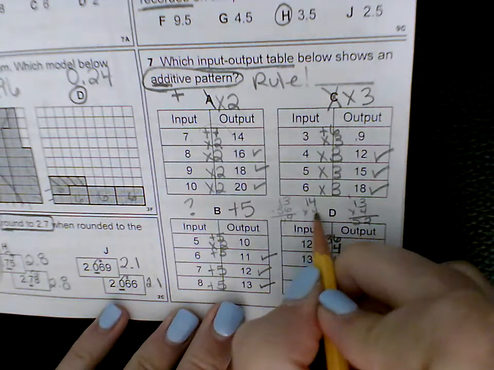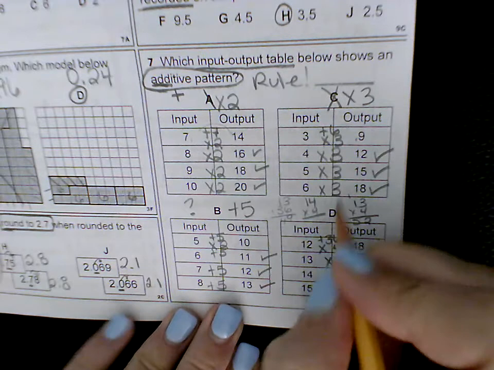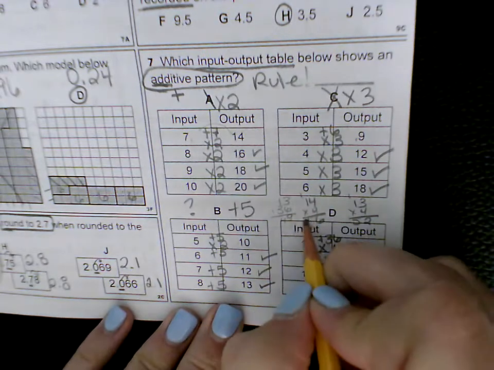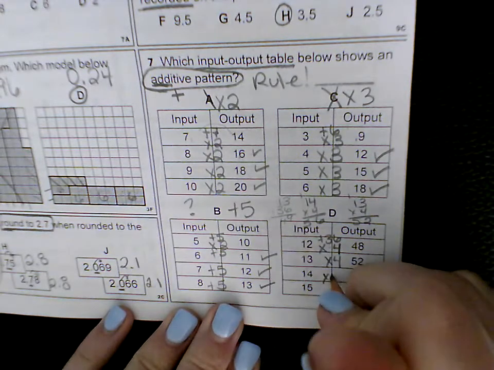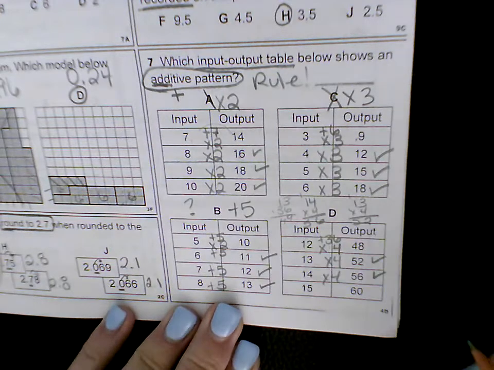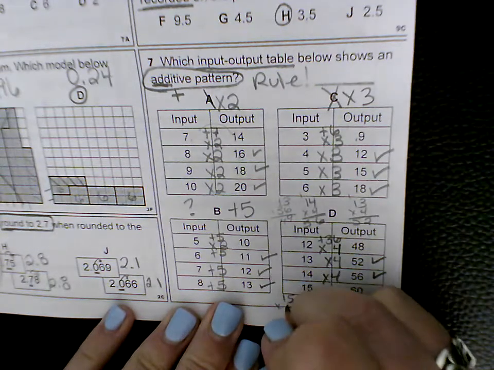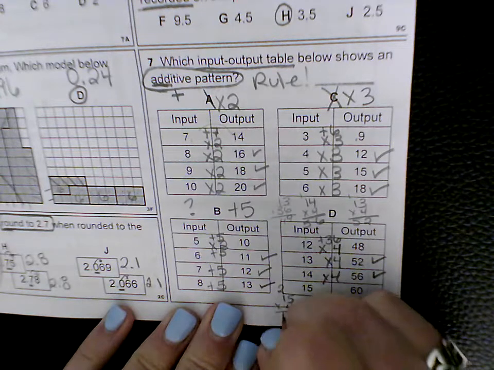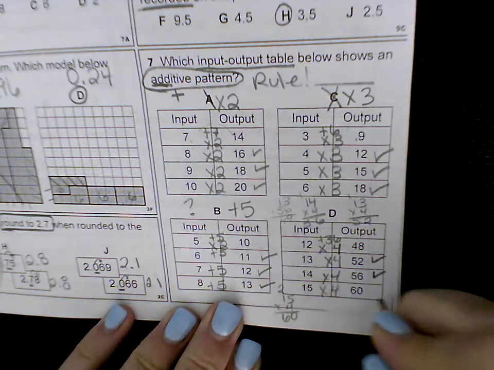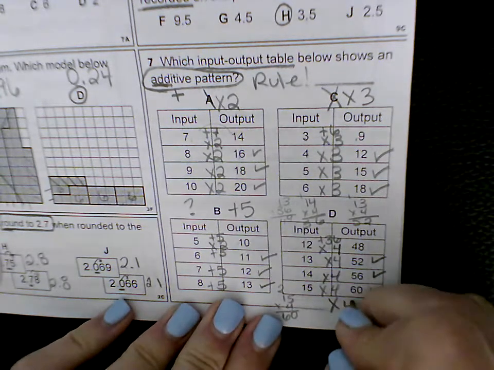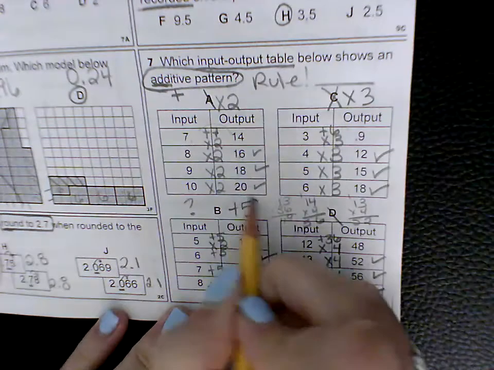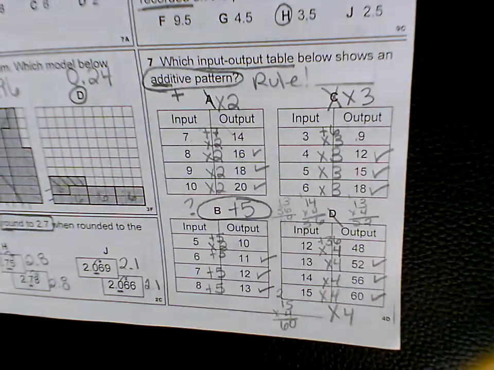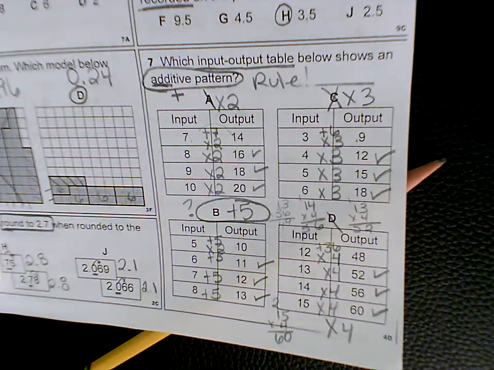Let's check our next one. 14 times 4. 4 times 4 is 16. Drop my 6 here by 1. 56. Yep, once again, that works. And let's try our last one. 15 times 4 is 20. 60. So we know our rule here is times 4. But we're looking for an additive pattern, so our answer here is B, because our rule for that input-output table is input plus 5 equals output.